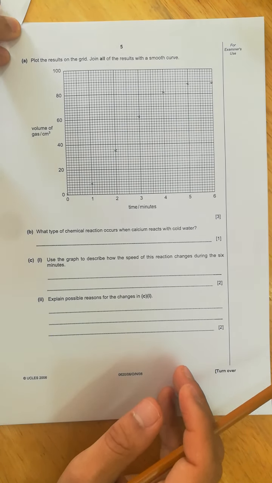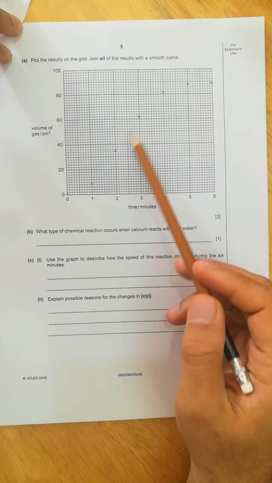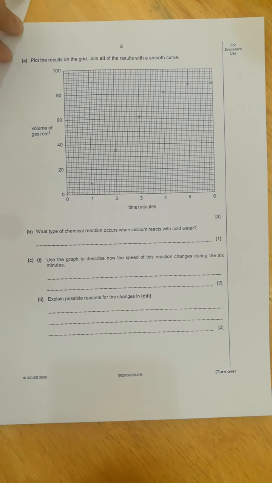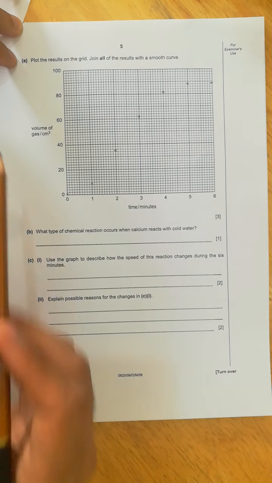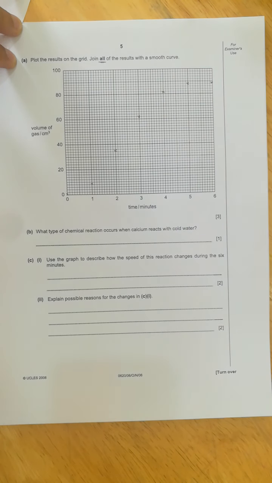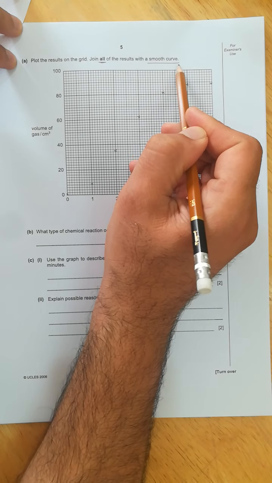Now he will ask you to plot the results, and to save time I plotted the results here. Now we have an important point: plot the results on the grid. Join all the results with a smooth line.